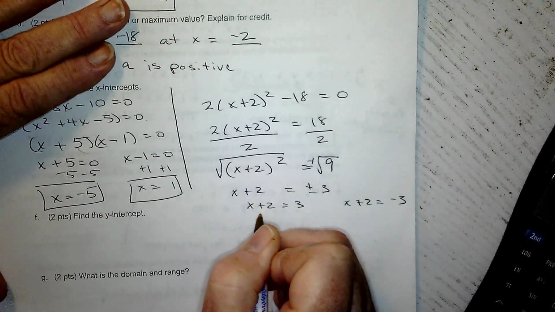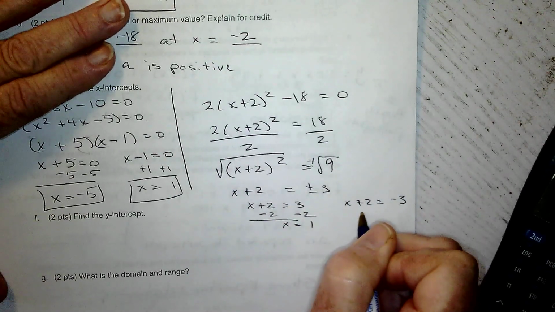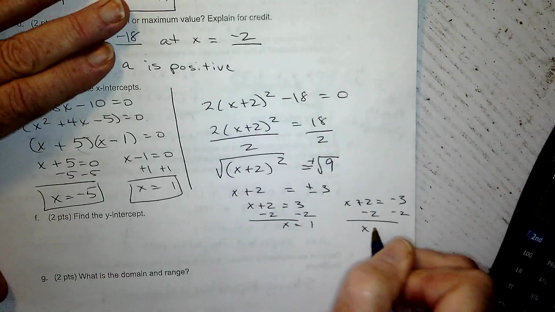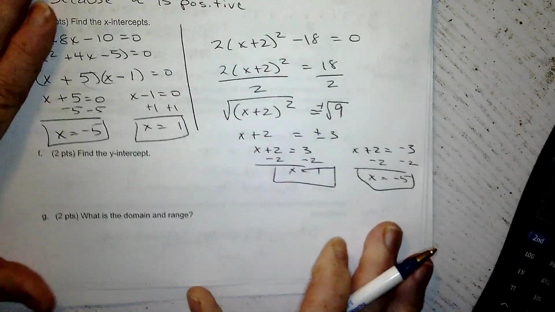Alright, we're going to subtract 2 from both sides. We get x equals 1. We're going to subtract 2 from both sides. We get x is equal to negative 5. However you did it, you get the same answers.